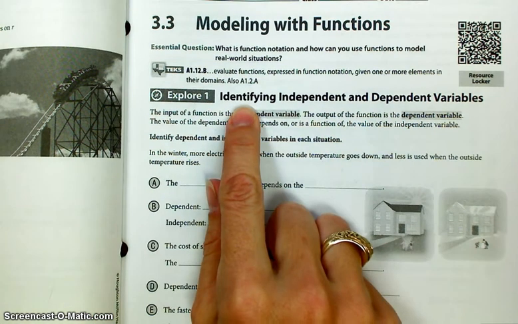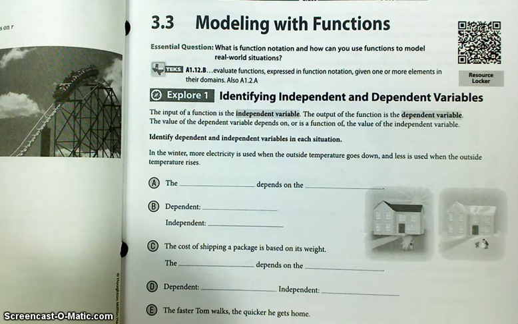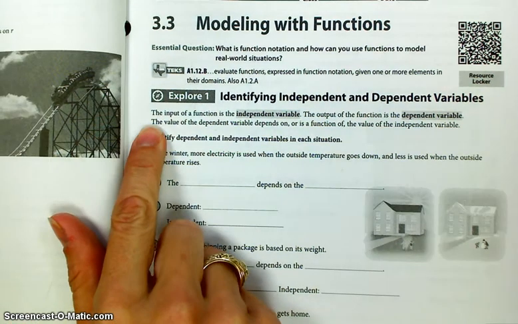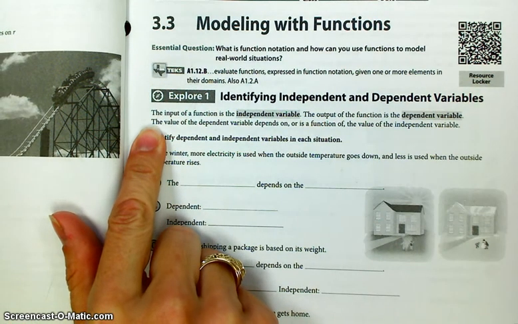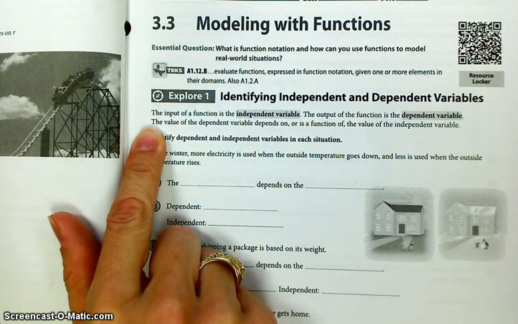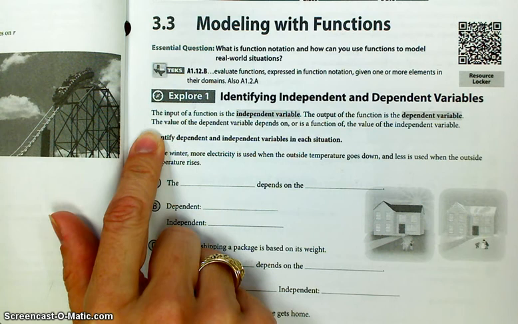All right, so first thing, it says to identify independent and dependent variables. The input of a function is the independent variable. The output of a function is the dependent variable. The value of the dependent variable depends on, or is a function of, the value of the independent variable.